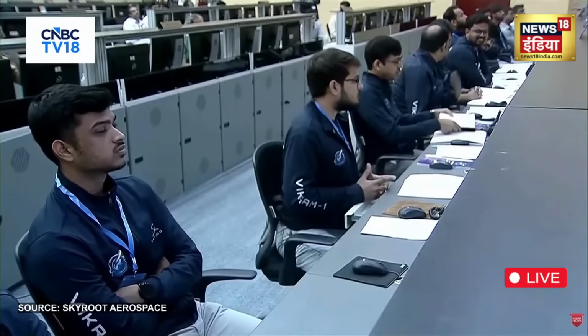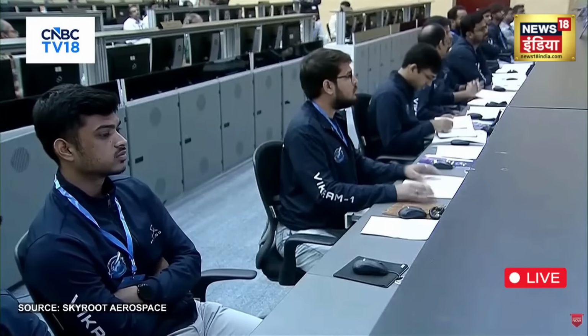This is the exact place where Mangalyaan set off for Mars in 2013. And Sriharikota itself has launched India's greatest space journeys, like Chandrayaan to the moon, Aditya-L1 to study the sun. And now, our very own Vikram-1 adds its own chapter on its journey to the stars.